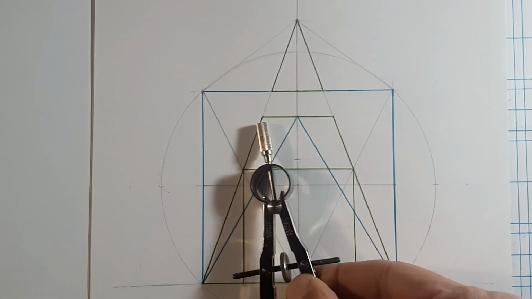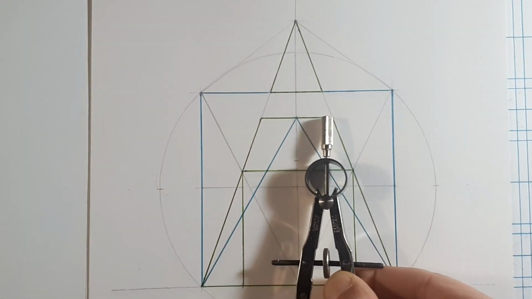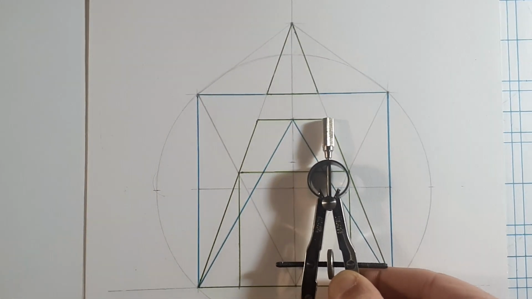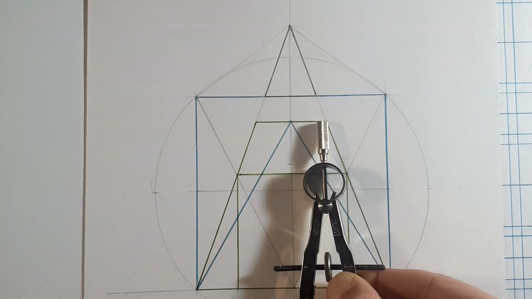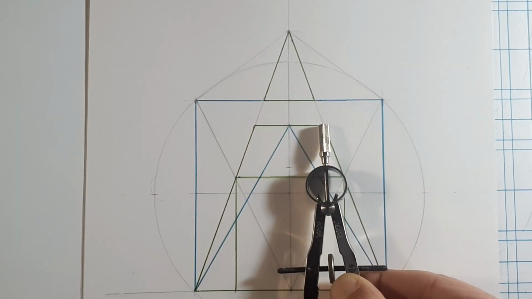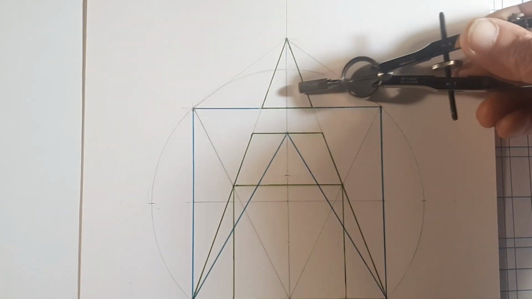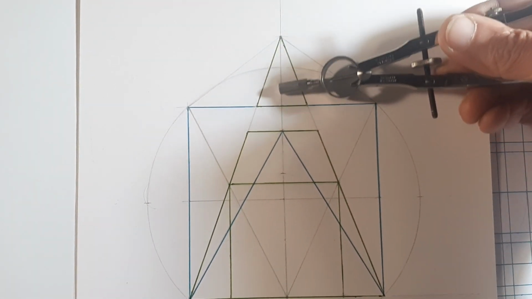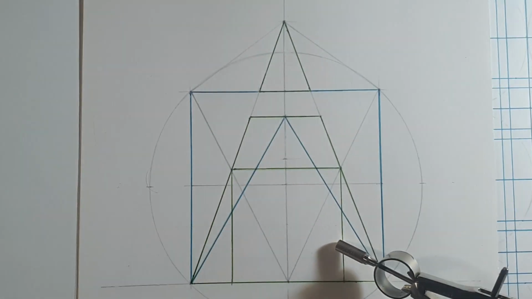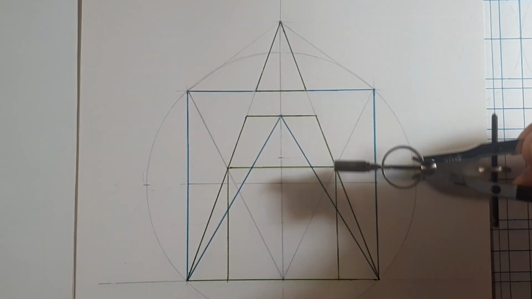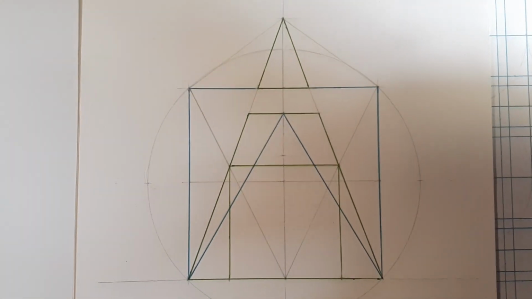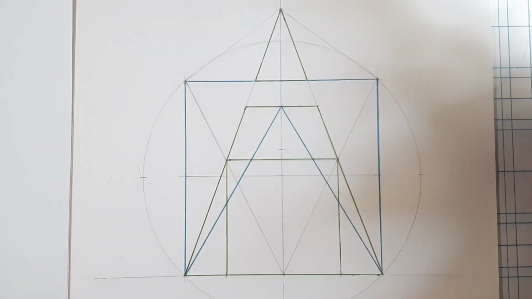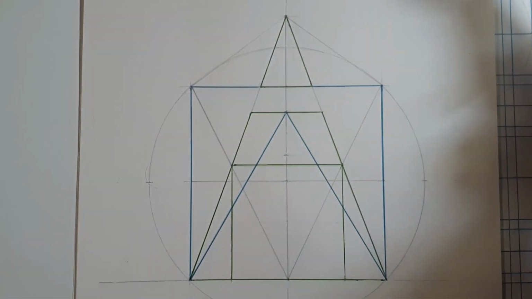This distance in here, the length of this section here is equal to this length in here. Isn't that something? This is kind of a bit mind-blowing for me, but perhaps not for you.